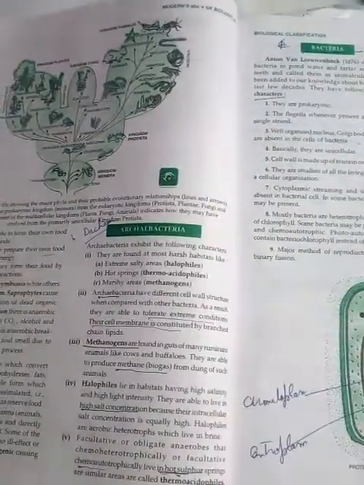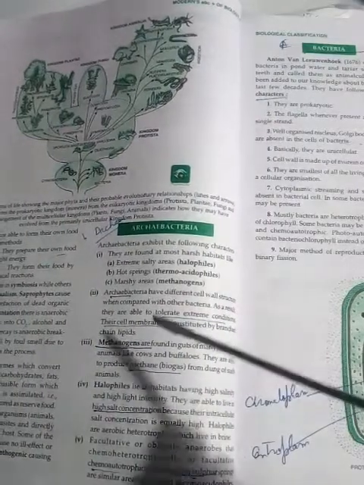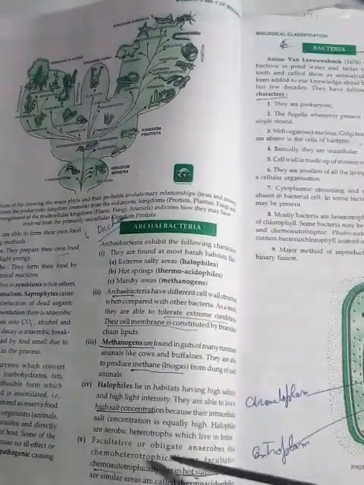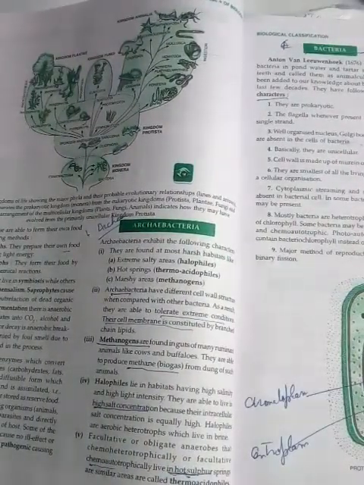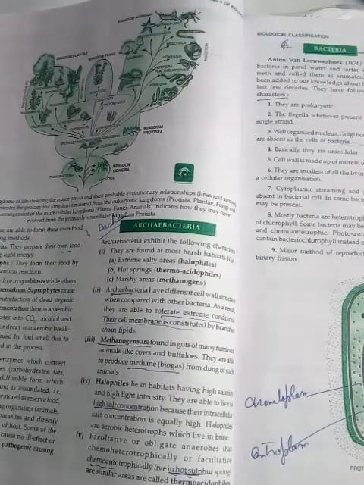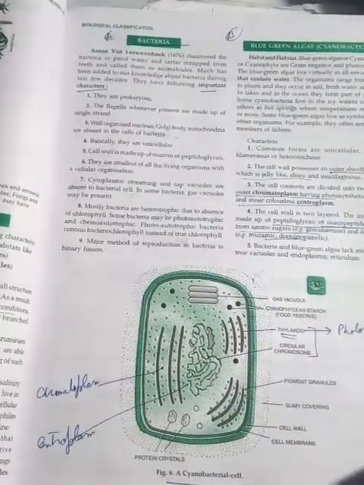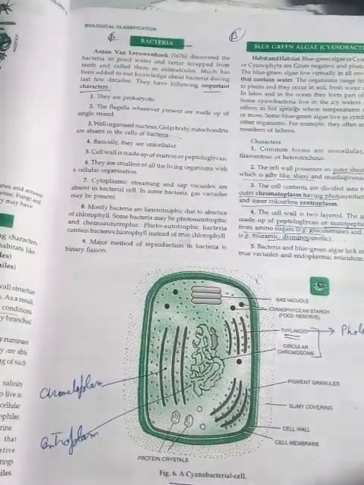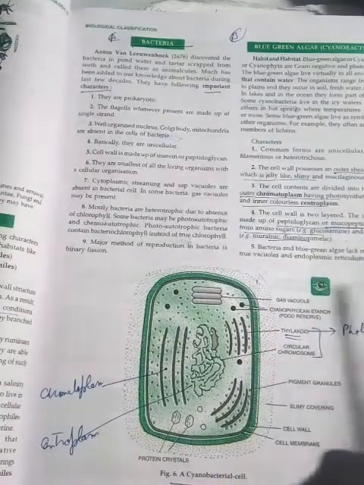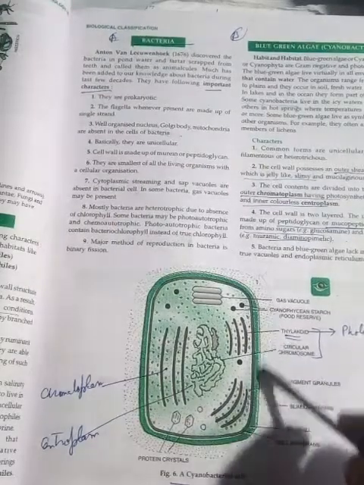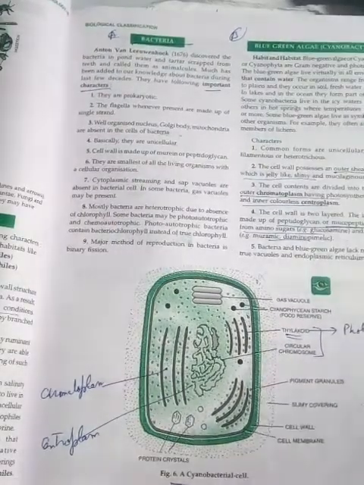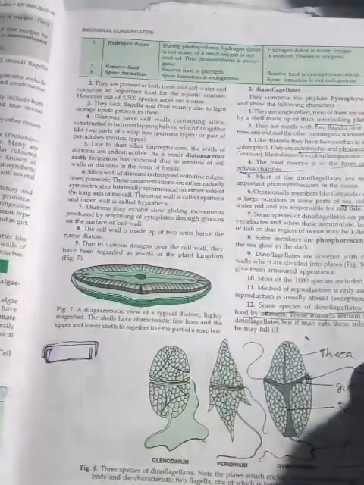The archaeobacteria are old, primitive bacteria: methanogens, halophiles, and these are the archaeobacteria. Now you studied about the bacteria. The bacteria were studied by Leeuwenhoek, and the blue-green algae have photosynthetic pigment near the cell wall. You have studied this before, and then you switch the topic.